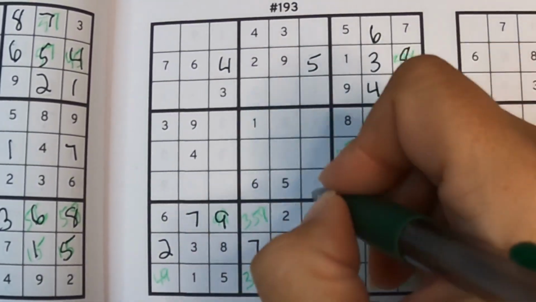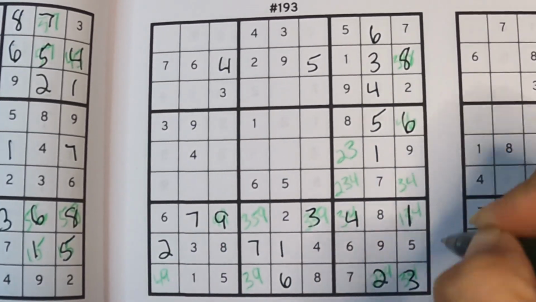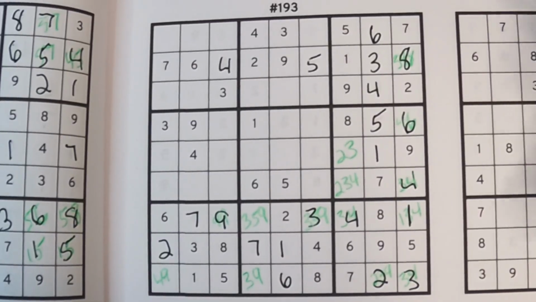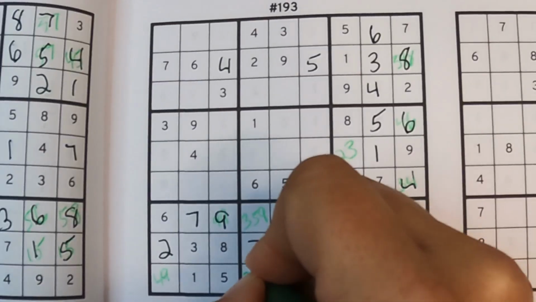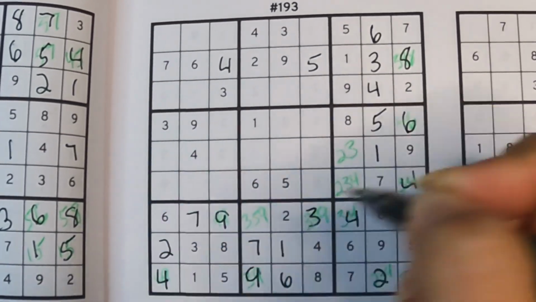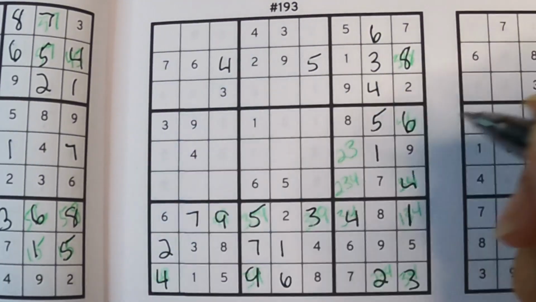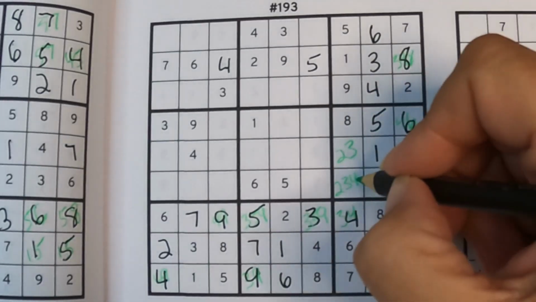That 5 and that 9 makes this our 3, 4, 3, 4. And let's do some cleanup. Oh, that 3 makes this our 9, 4. That 3 and 9 makes this our 5. And now we can get rid of this 4.